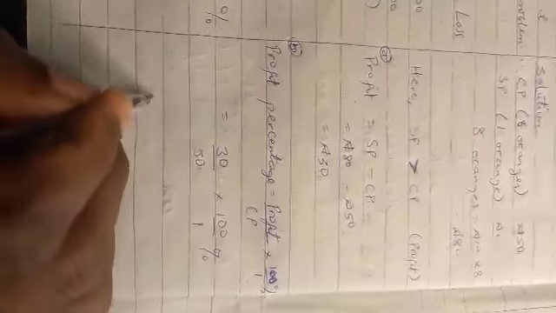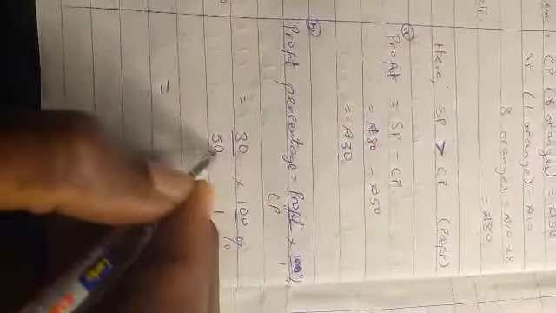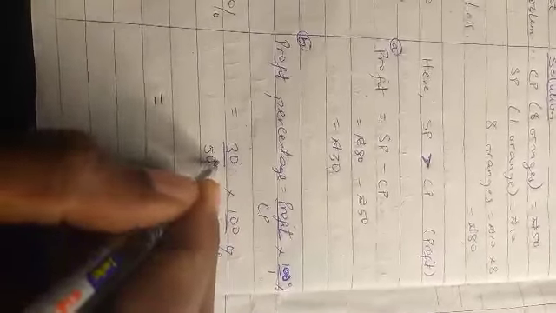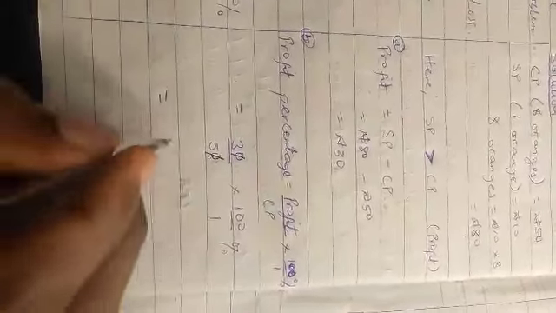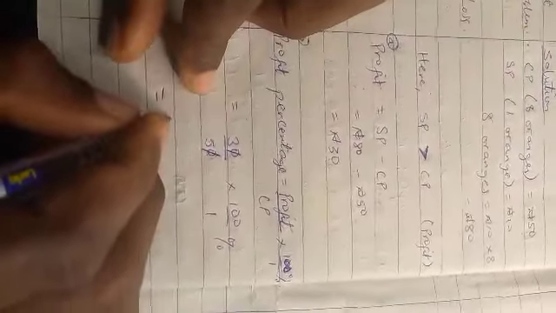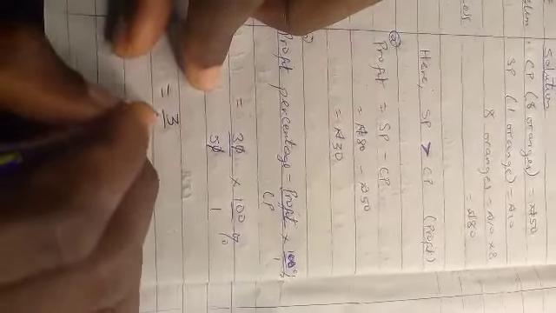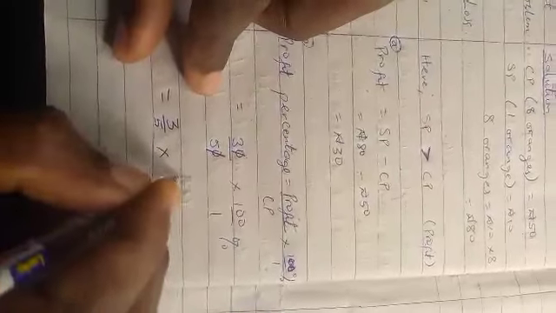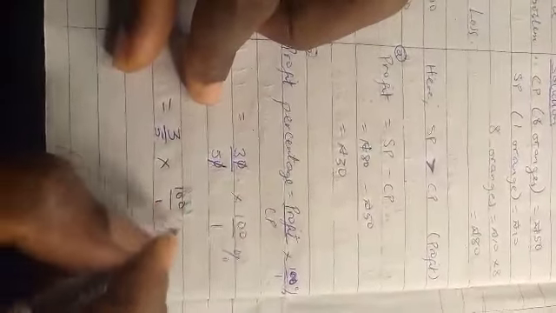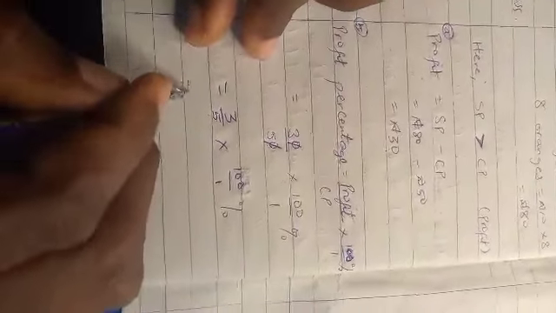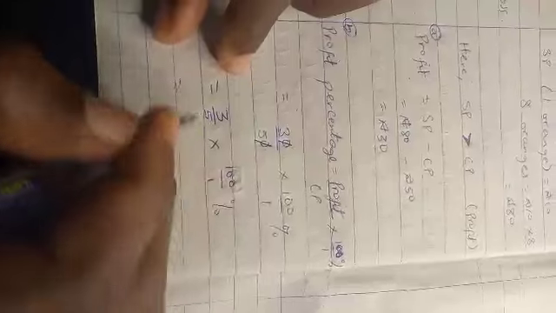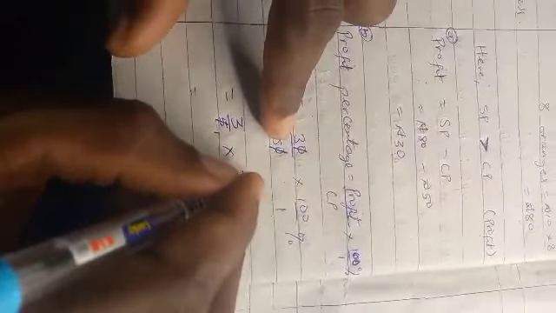Now we go straight ahead. There's a 0 here and a 0 here, so we cancel this 0. So we have 3 over 5 times 100 over 1. Now the number below can divide the 100 here. You can't divide this 3, but you can divide this 100. So 5 in 10 is 2, 5 in 0 gives you 0.